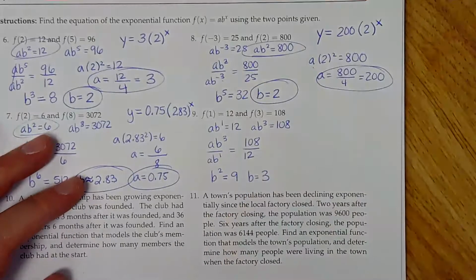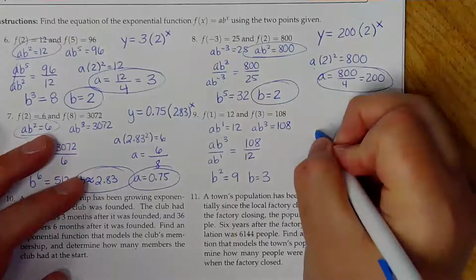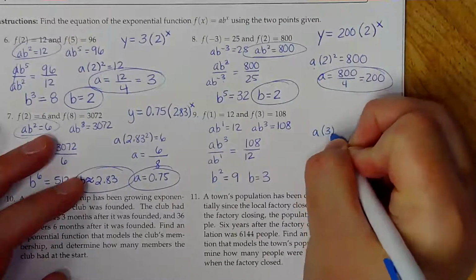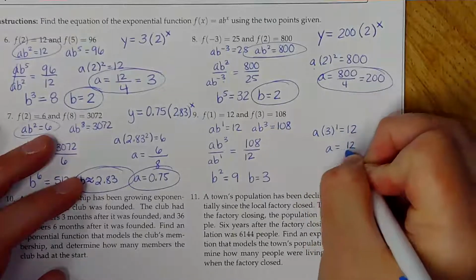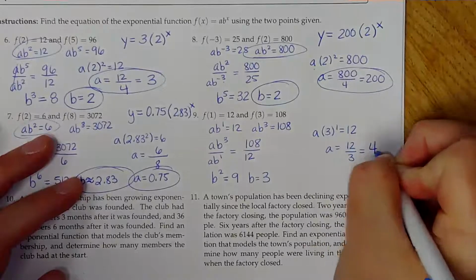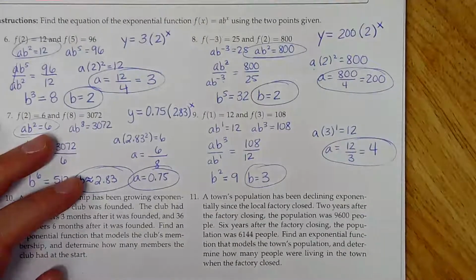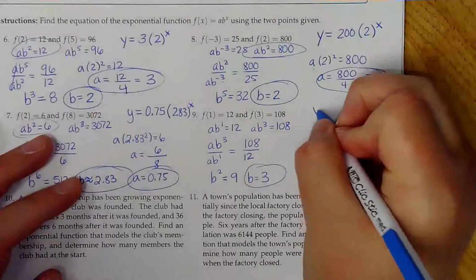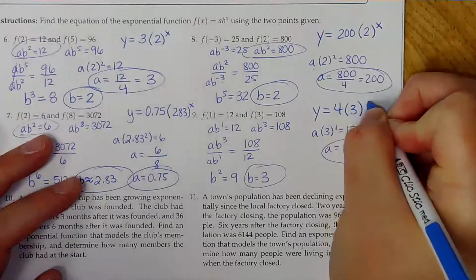Then I'm going to plug this back into this here to get my a. So I have a times 3 to the 1st is 12. So a is 12 divided by 3, which gives me 4. I have my a and b. So my equation is y is equal to 4 times 3 to the x.